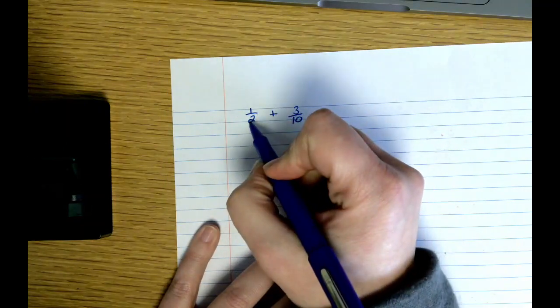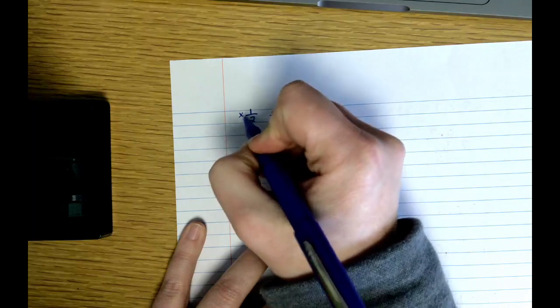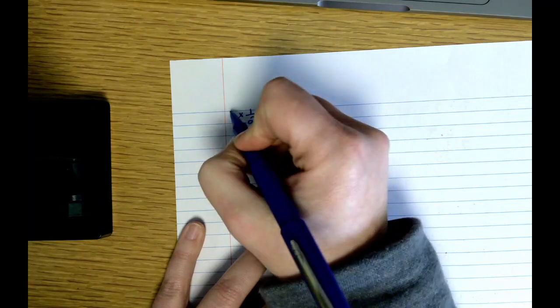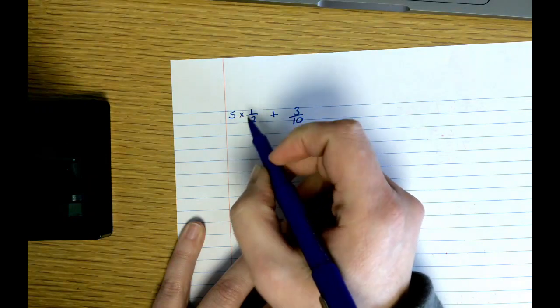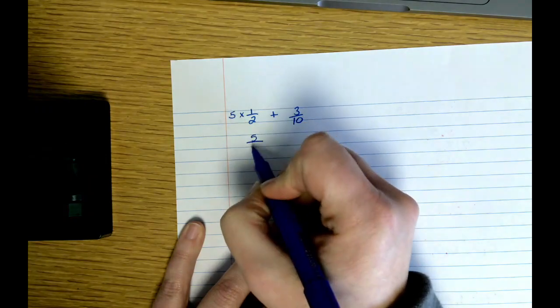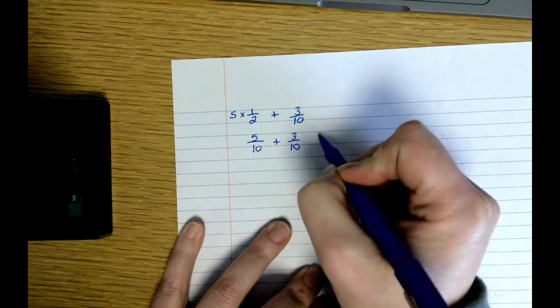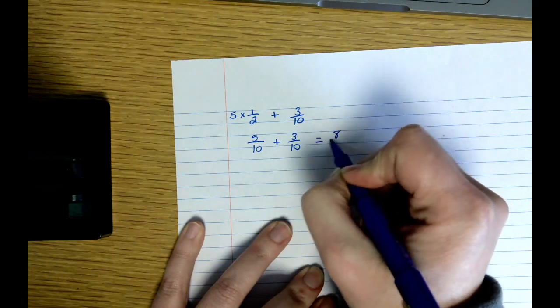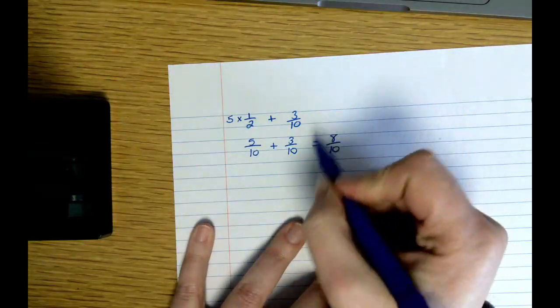And in order to turn a 2 into 10 using multiplication, I'm going to multiply the top and bottom by 5. So that becomes 5 times 1 is 5, and 5 times 2 is 10. Then I just use this one, and then we get 8/10. Okay, so this answer is correct.